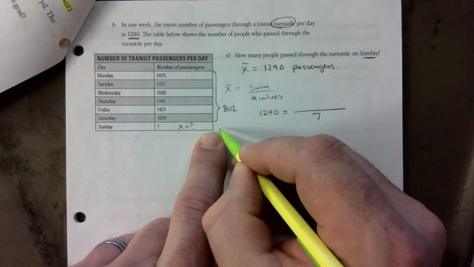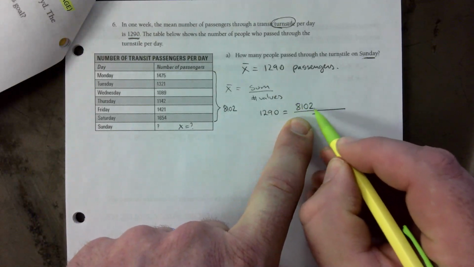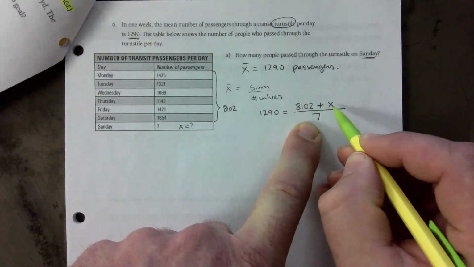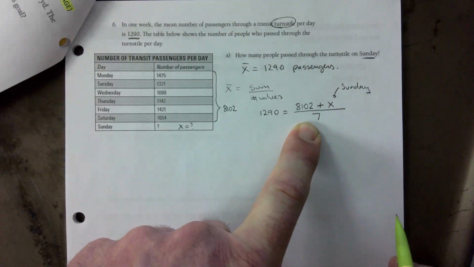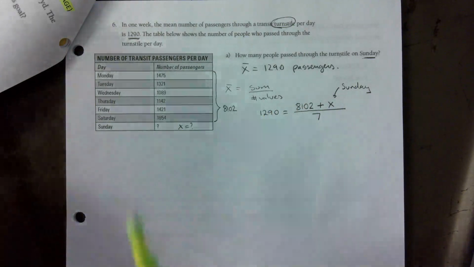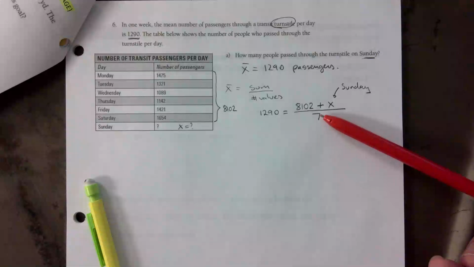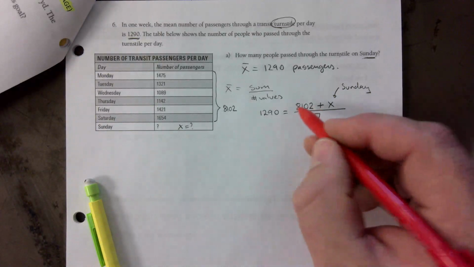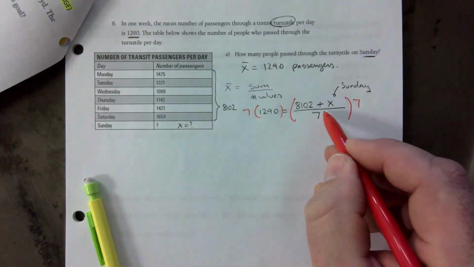And this is the 7th day. So technically the sum would be 8102 plus that Sunday, right? This is Sunday. And then this is ultimately what you should get when it's all cleaned up. Okay, what am I going to do first? I get rid of the 7. Sure, you can do it differently, but the most efficient and less problematic way is getting rid of the division here. So I'm going to multiply both sides by 7. This is so satisfying, right?